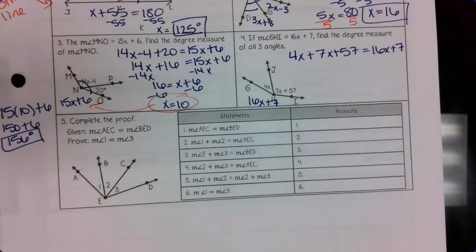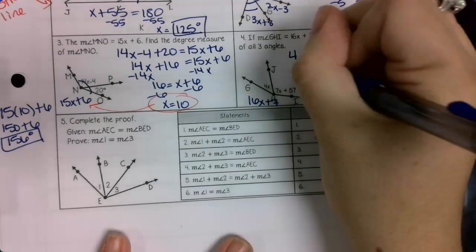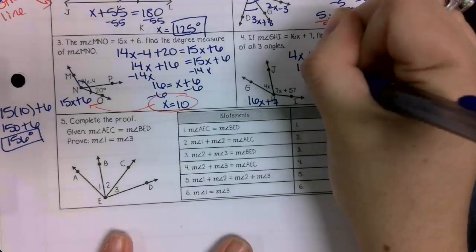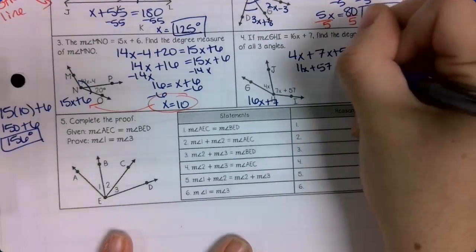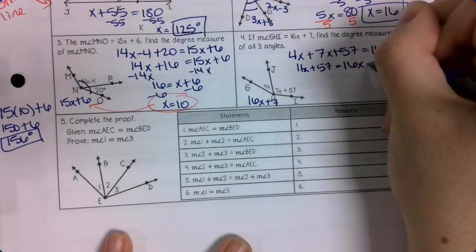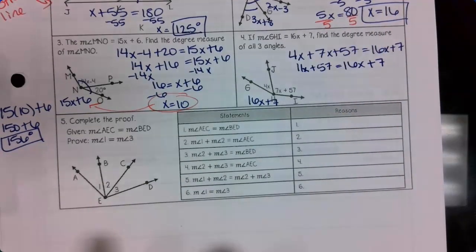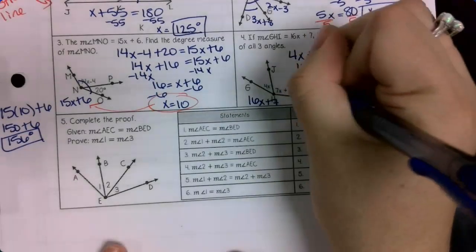So combining like terms on my left side, what do I get? Then I'm going to go ahead and subtract 11x from both sides.